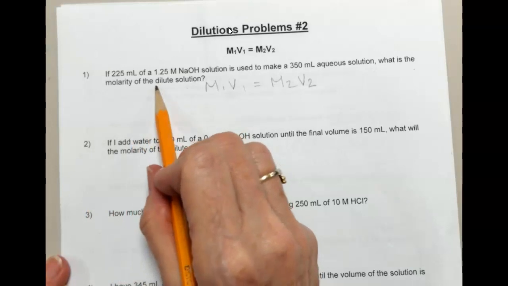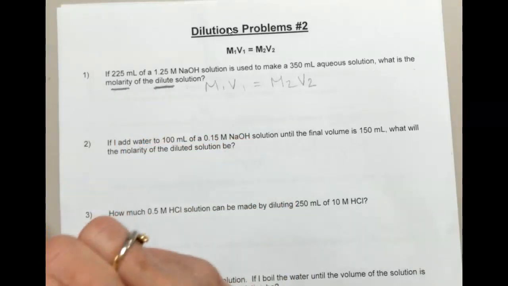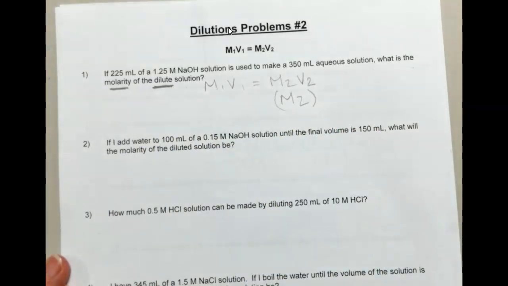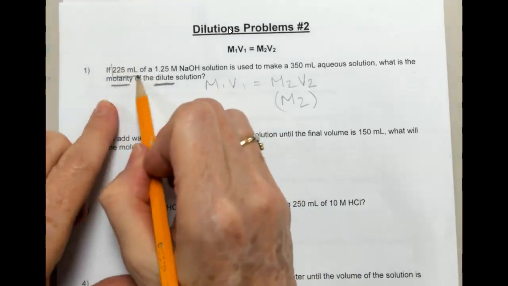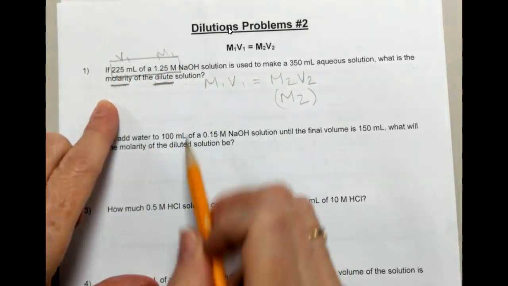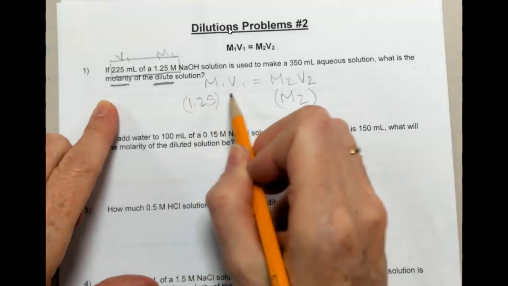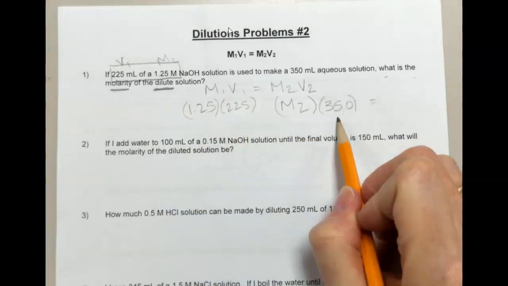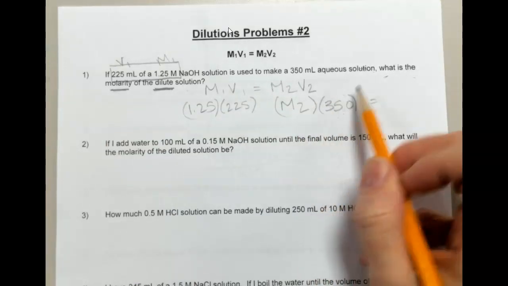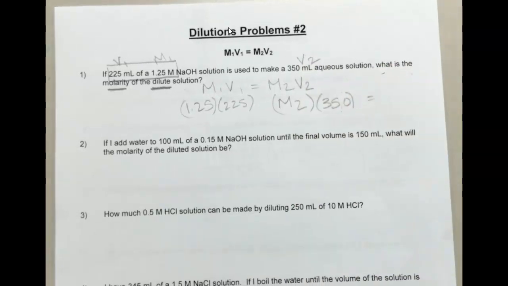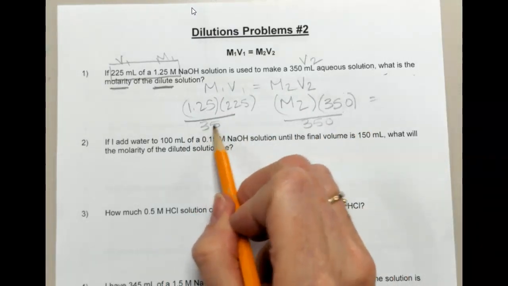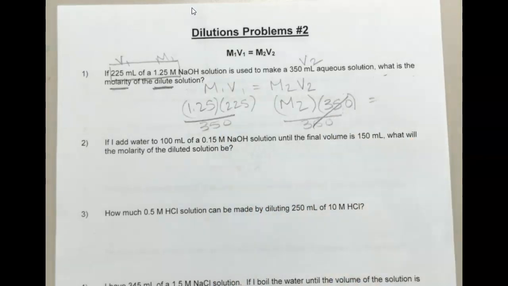So here, if I'm looking for the molarity of the dilute solution, I'm looking for M2, right? And it says I have 225 mils of the 1.25. So that makes that V1 and M1. 1.25 times 225. Okay, and then I have 350 mils here because that is going to be my V2. All right, so I'm going to solve it the same way. I'm dividing both sides by 350. Right, this will cancel out.